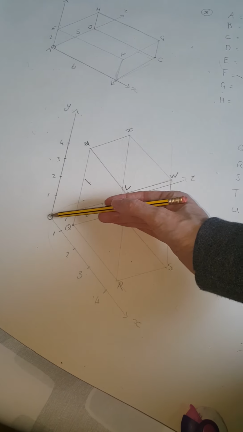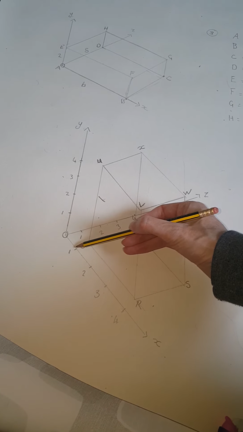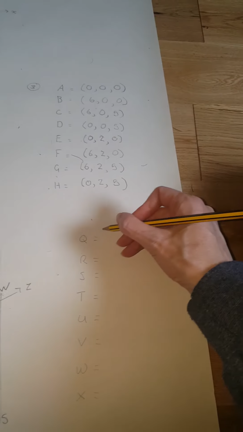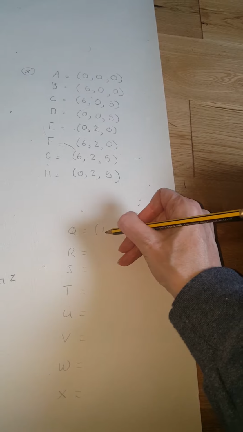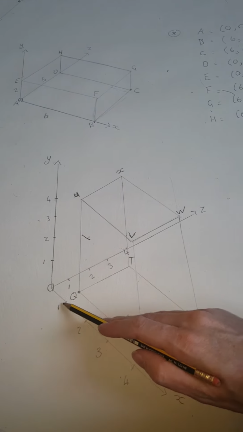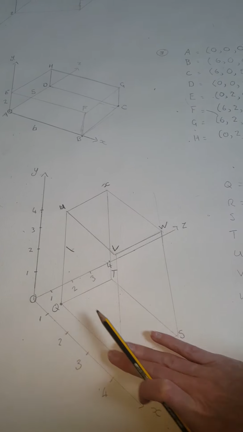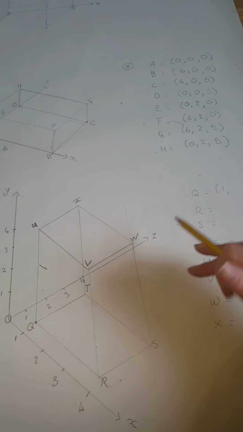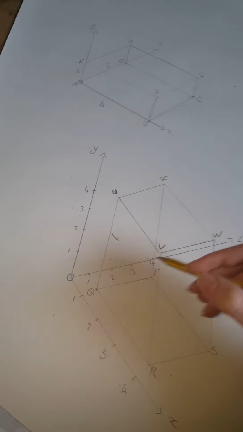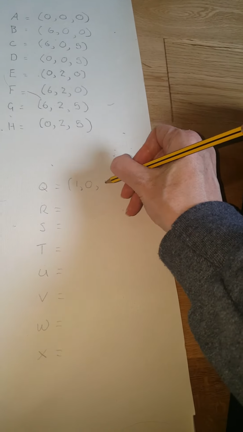So to get to Q, you'll see that I'm going out one place in the x-axis. So that means my x-coordinate is 1 for Q. I am not going up at all to get to Q, so y-coordinate is going to be 0. So Q is sitting on that lower plane there, it's the ground there. Okay, so we're not going up y at all. And you'll see that I've also gone out the z axis to get to Q, so my z coordinate there is 1.